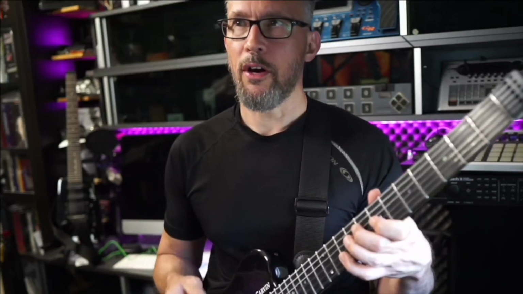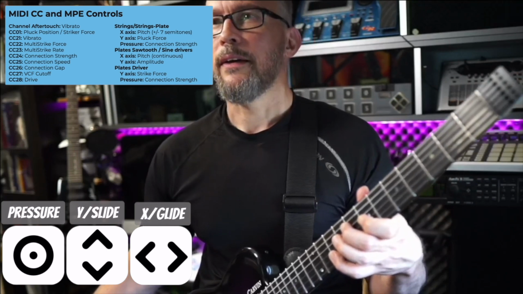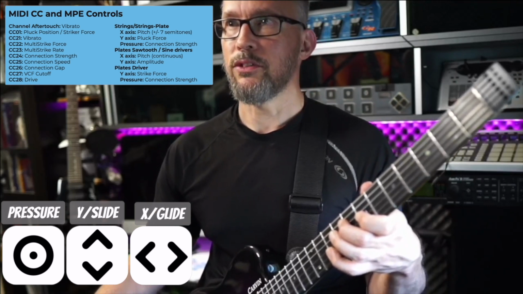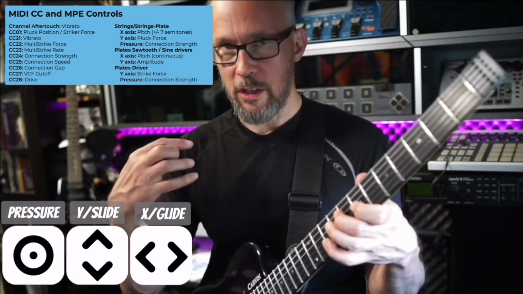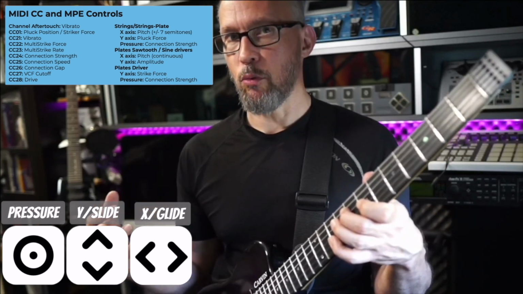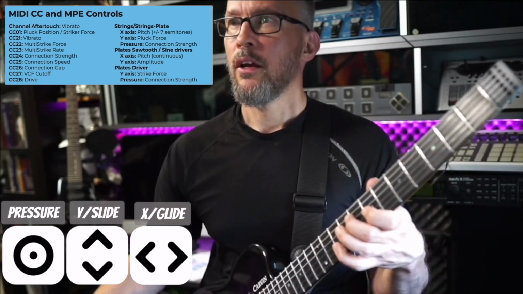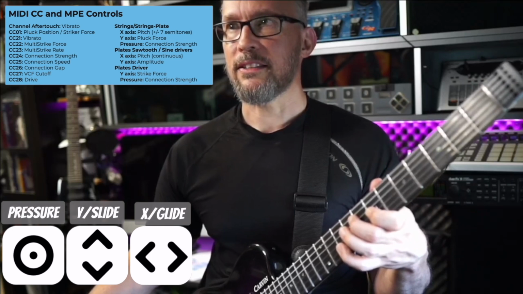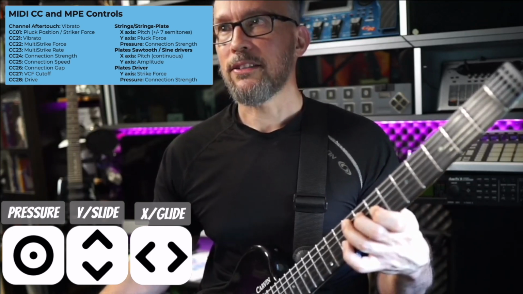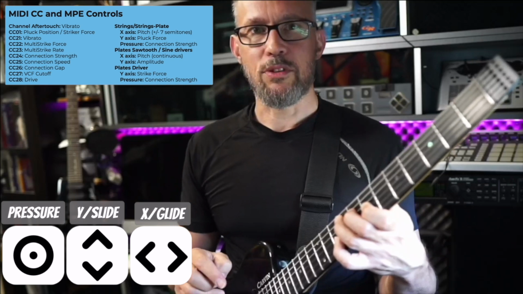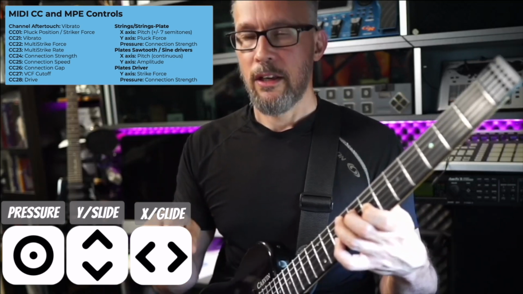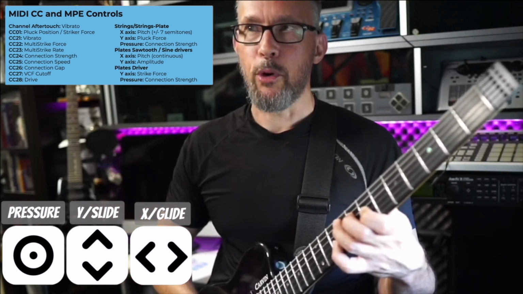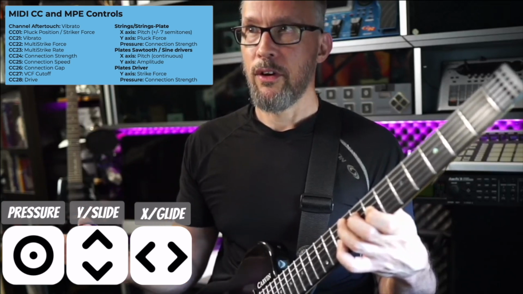So here are the MIDI CC and MPE controls. The CCs, that's not that much to talk about. You have the channel aftertouch and that's vibrato and stuff, and you can connect to all of these CCs if you like to, and if you want to have external control over these parameters. When it comes to MPE, they've chosen to implement it as the x-axis is pitch, the y-axis is pluck force. It seems kind of strange to have that as pluck force.